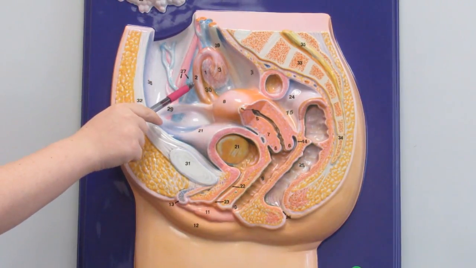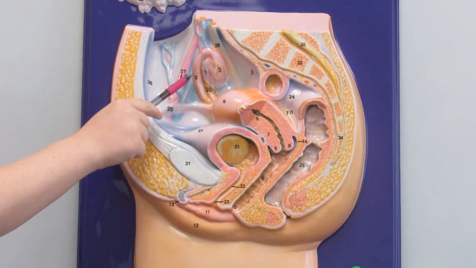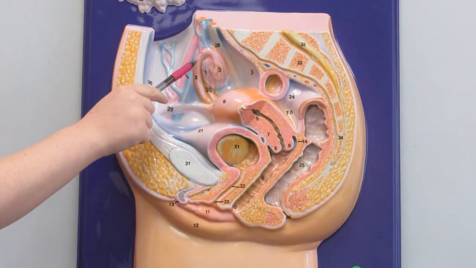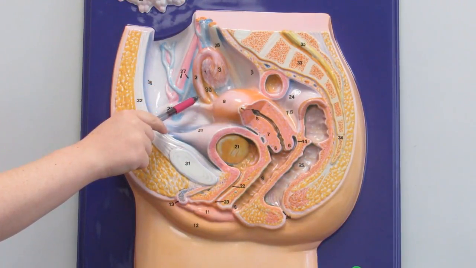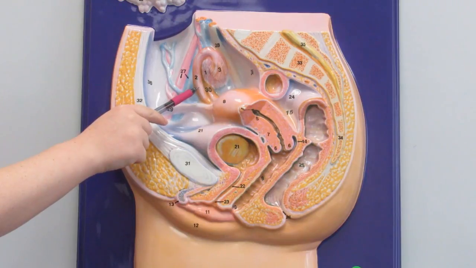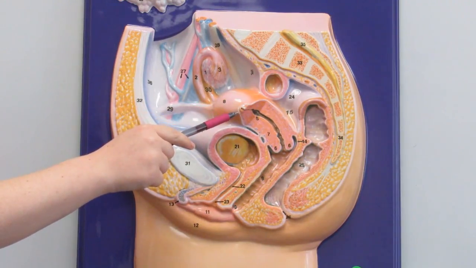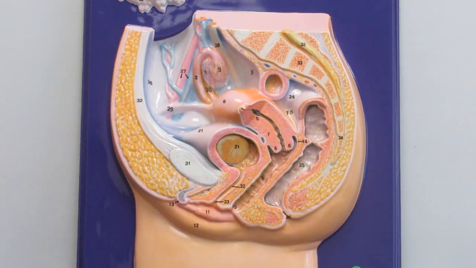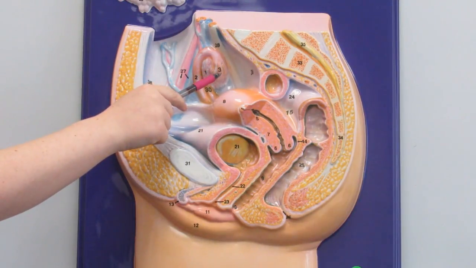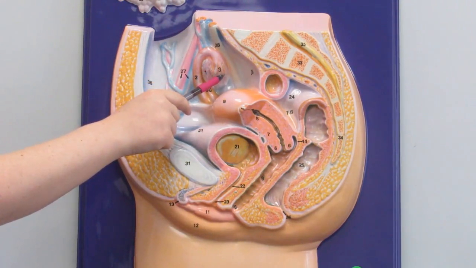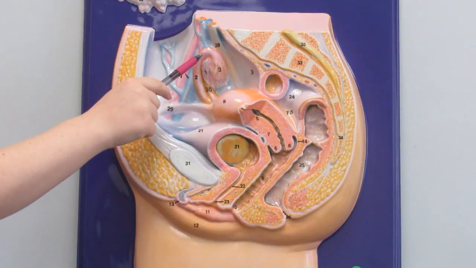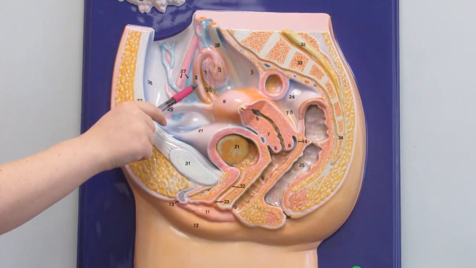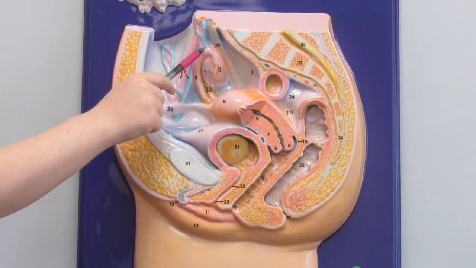Next, located at number 2, we can see one of the 2 fallopian tubes, or uterine tubes. The fallopian tubes serve as a pathway to transport the ova to the uterus each month, and when fertilized, transports the egg to the uterus for implantation. Also part of the fallopian tubes is the fimbriae, the finger-like projections located at number 3. The fimbriae act in a sweeping motion to transport the ova along the fallopian tube.